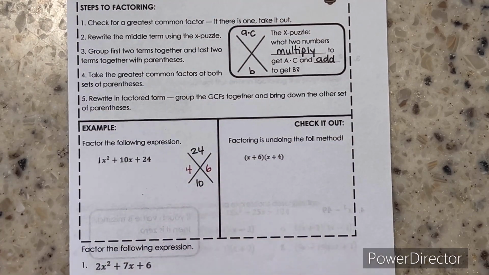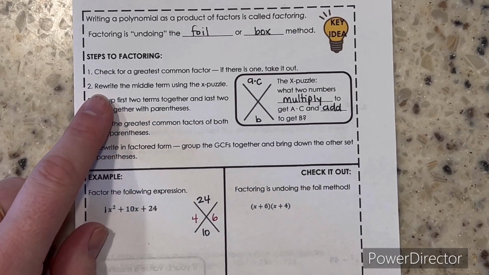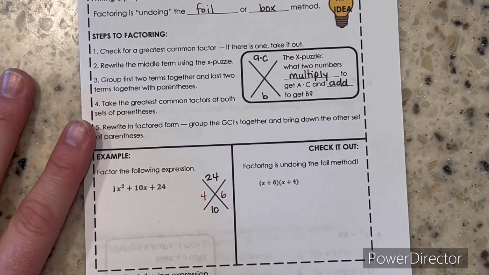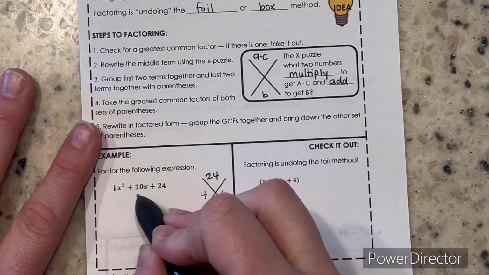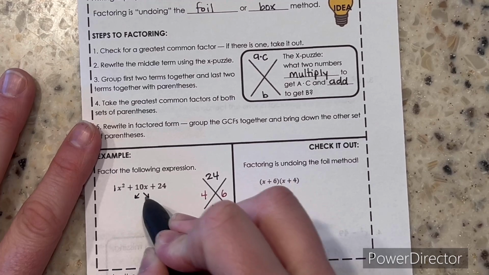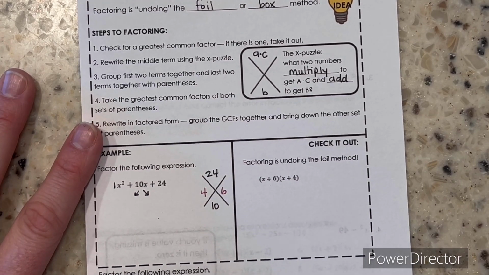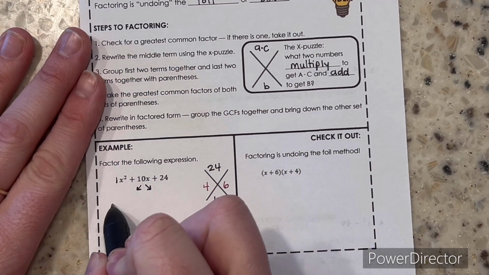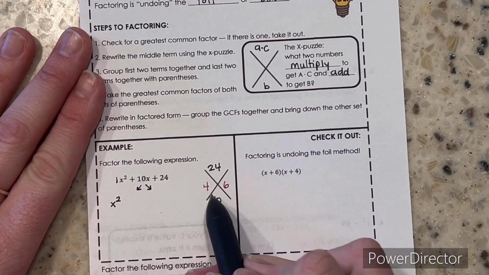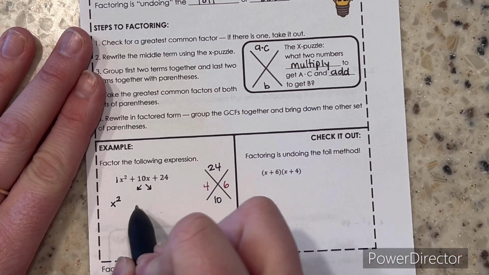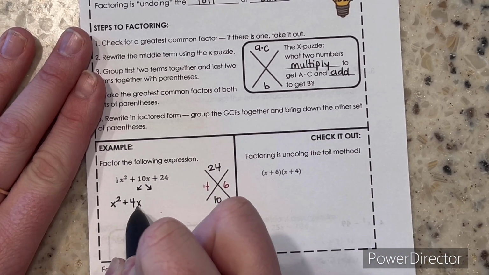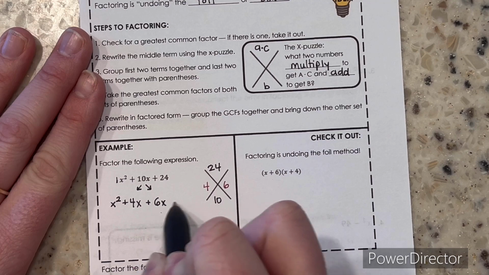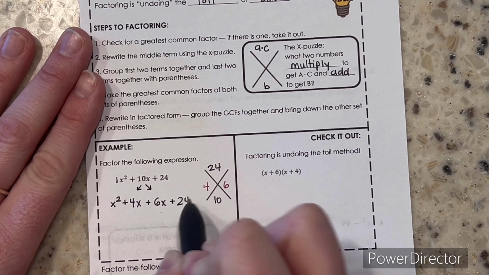That's actually the hardest part of factoring. So once you get past that, remember the whole goal for that X puzzle was to rewrite the middle term. So here's what I'd like you to do, especially when we're first starting. I want you to draw little arrows away from this 10x, just like this, because we're splitting the 10x up. We are uncombining like terms is what's actually happening. So we're going to bring down our x squared, and then we're going to put these in the middle. So plus 4x, plus 6x, and then the plus 24.